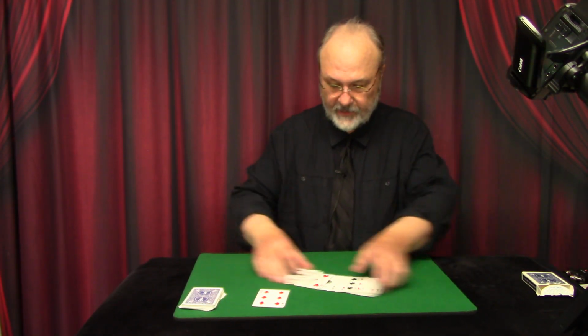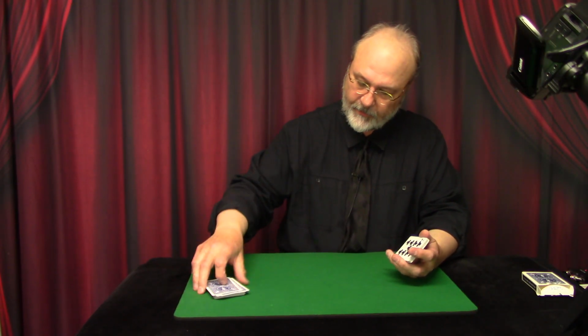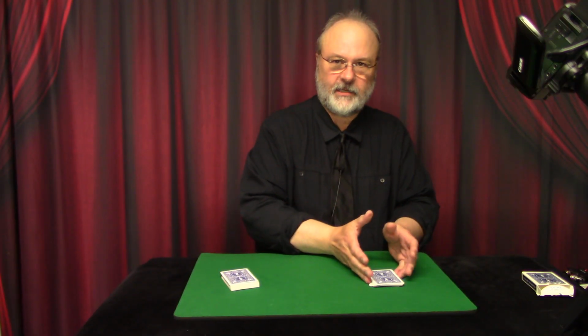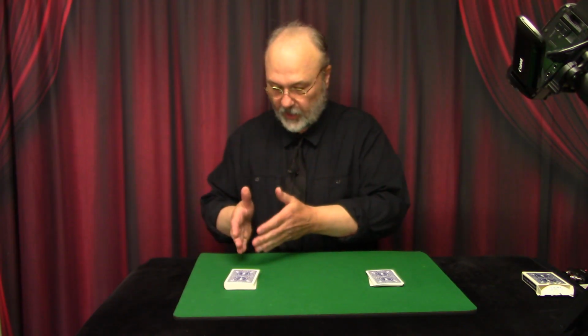The point of this video is that I've got these cards separated in a way that most people, even magicians, would not know. Here's what I mean. If I had 26 cards here that were all black and 26 cards here that were all red, and we moved a card from one packet to the other, obviously you'd be able to find it.